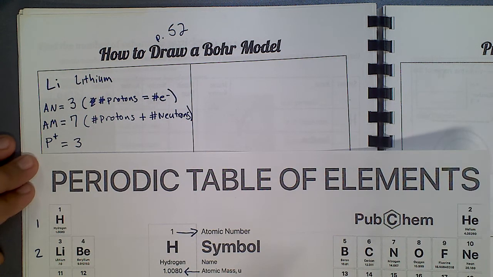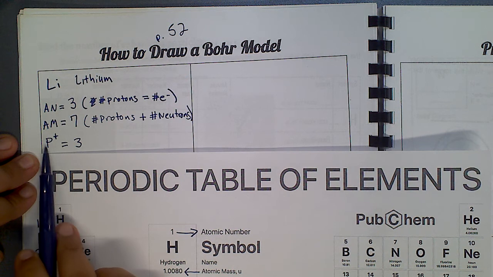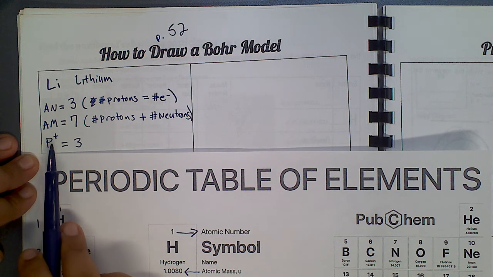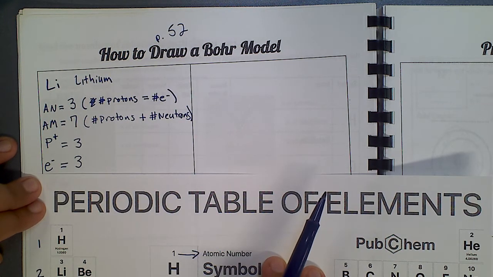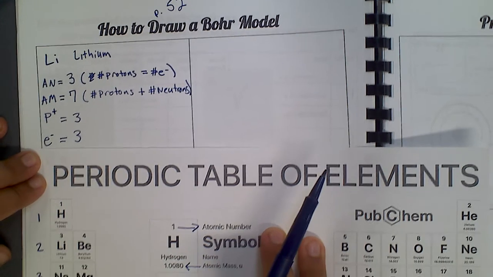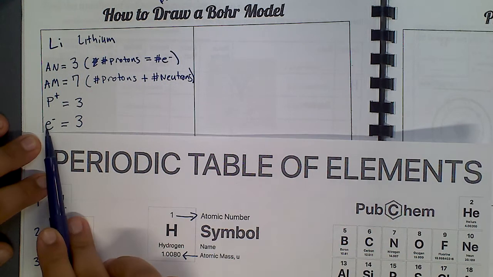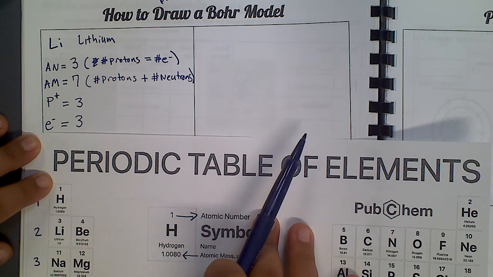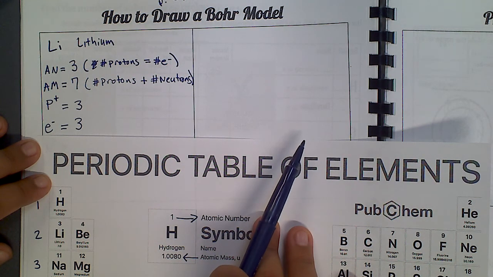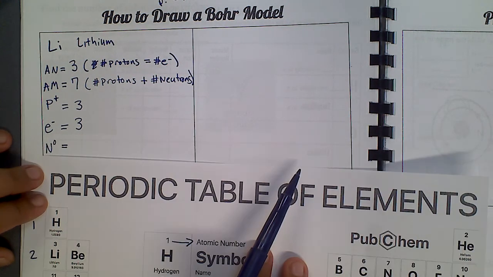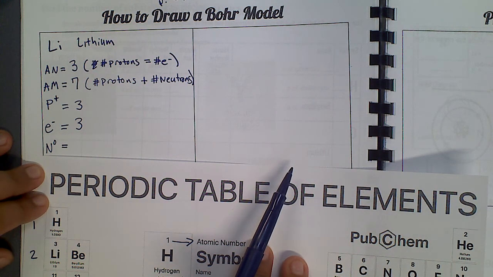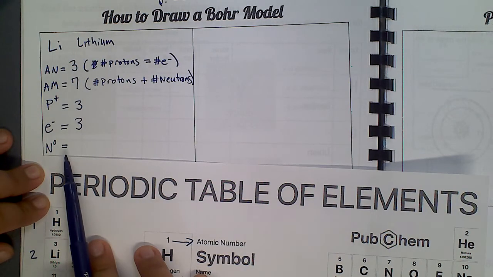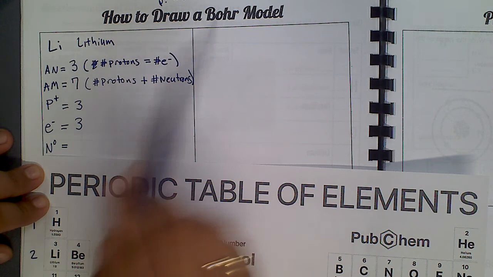Just with that information, we know a lot about this element. First off, we know that the number of protons is 3, and I abbreviated it as P positive because protons are positive particles. We also know that there are 3 electrons in this element, and I abbreviated that as E negative because electrons are negative. Next, we need to know the neutrons, and I abbreviated neutrons as N0 because neutrons are neutral, so they have no charge, 0 charge.